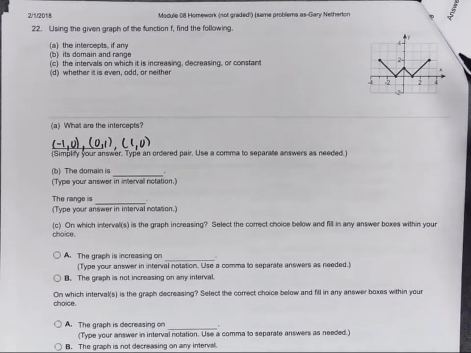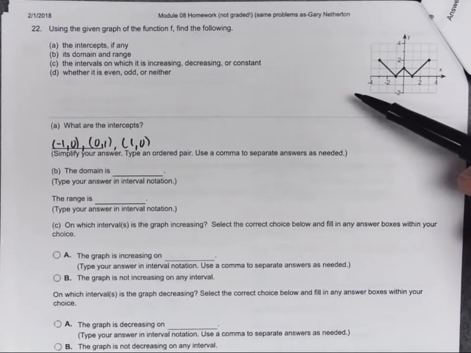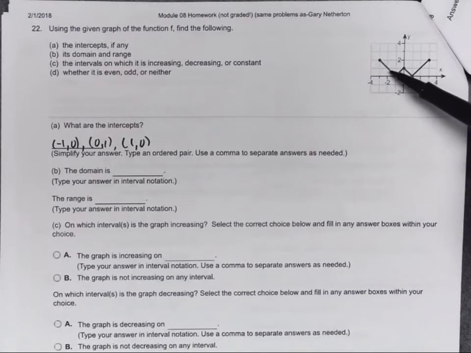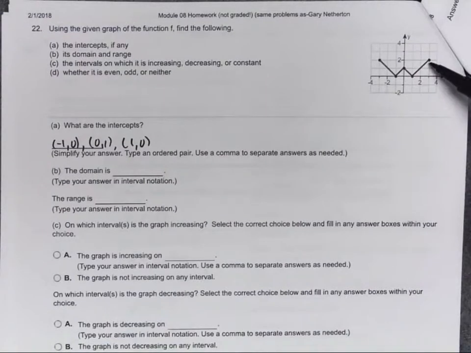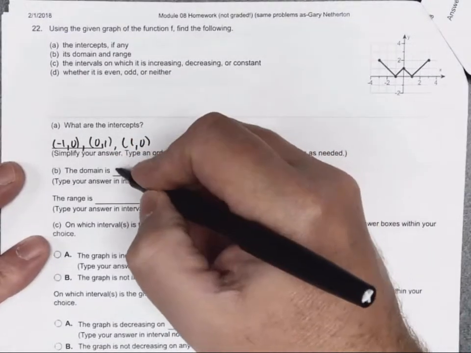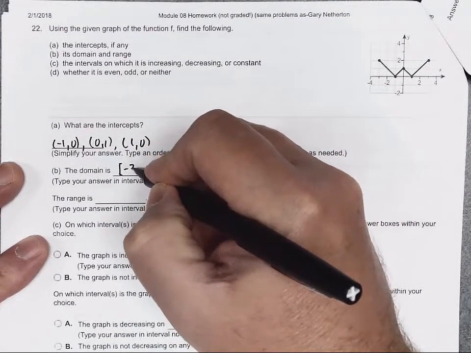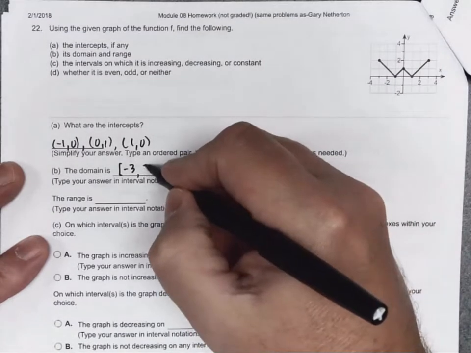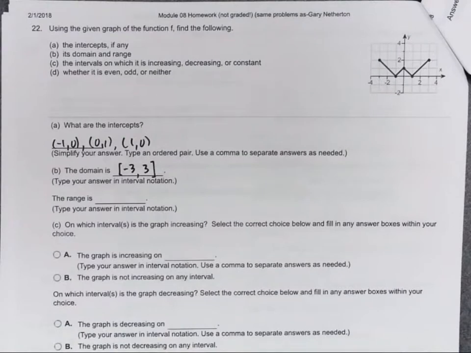Now here's something interesting. You notice the domain, we're looking for the smallest value of x to the largest value of x. Once again, this is continuous in between, so everything in between is covered. But you notice at the end here, there's no arrow. That means it just stops. So this graph, in this case, starts here, it looks like at -3, and then it stops at 3. So for the domain, we're looking for all the possible values of x of this graph or this function. It starts at -3, and we put a bracket because it includes -3, and it goes until 3, and it's included, so we also put a bracket.